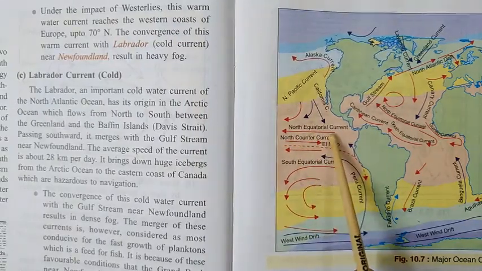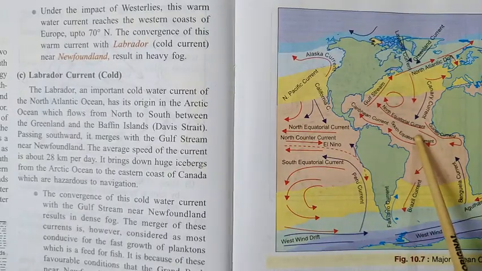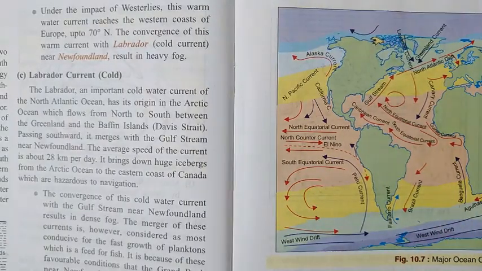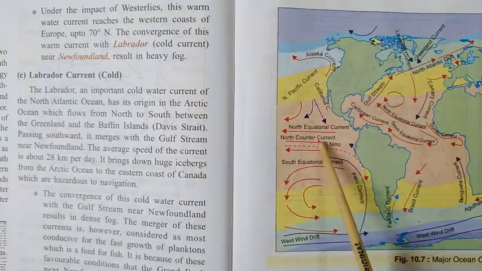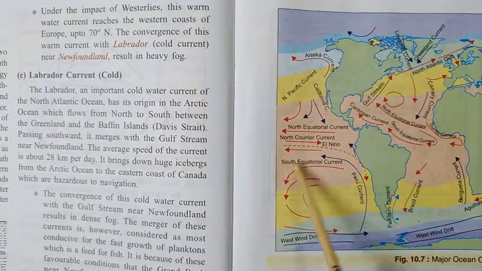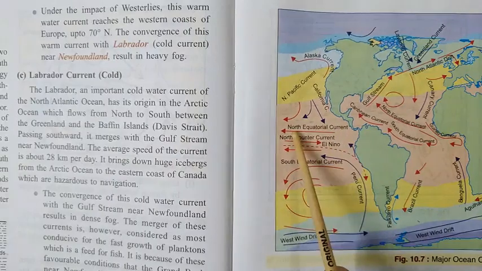This current you will find in all the oceans, not only in the Pacific, the same in the Atlantic and even in the Indian Ocean. And the same current which flows in the southern hemisphere, close to the equator, is known as the South Equatorial current.